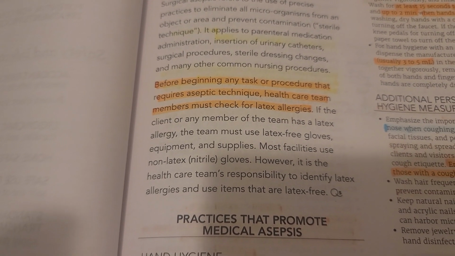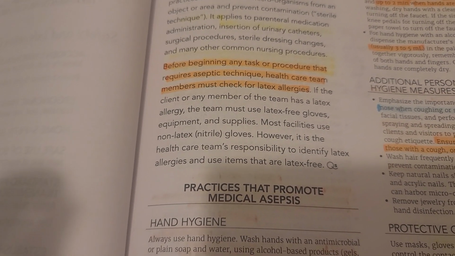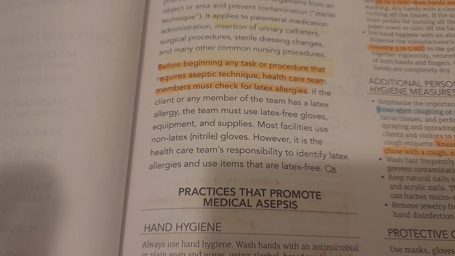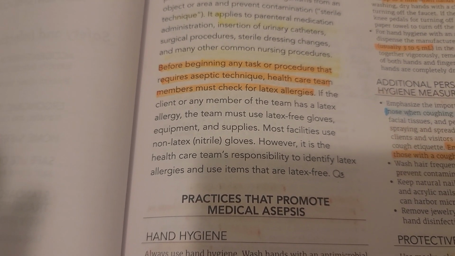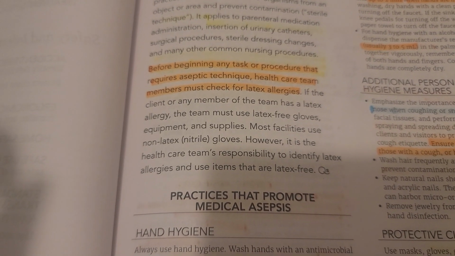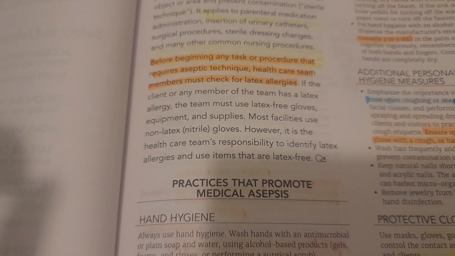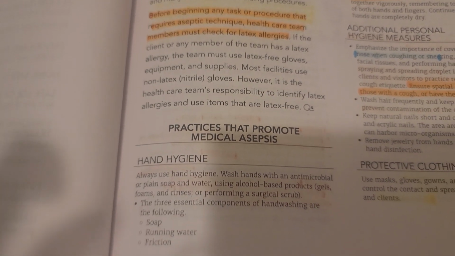If the client or any other member of the team has a latex allergy, the team must use latex-free gloves. Okay. Equipment and supplies: most facilities use non-latex nitrile gloves. However, it is the healthcare team's responsibility to identify latex allergies and use items that are latex-free.